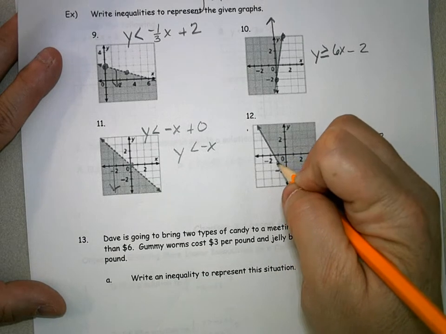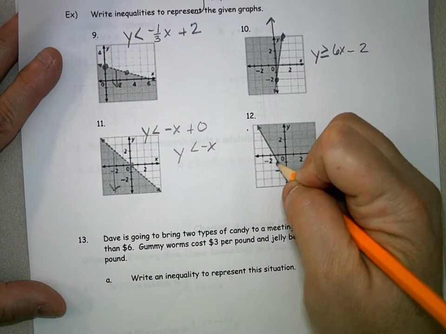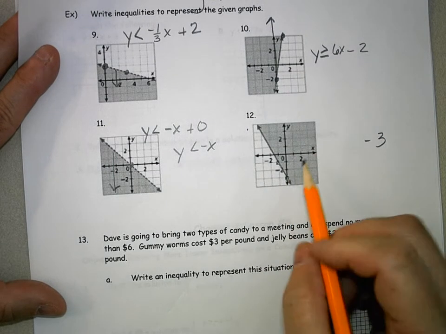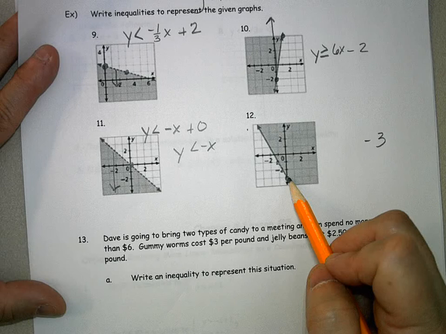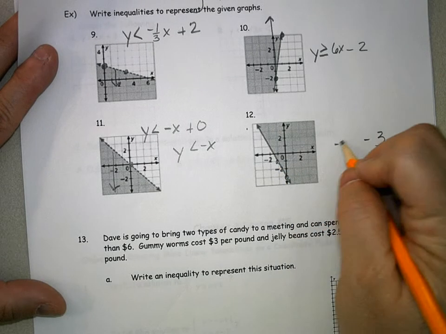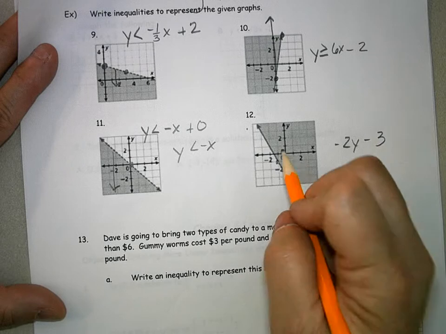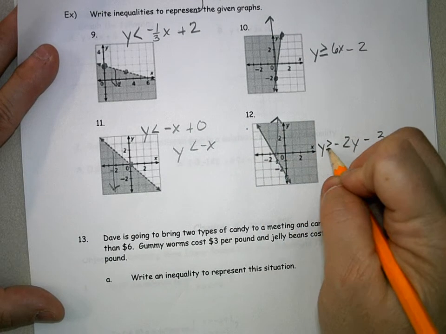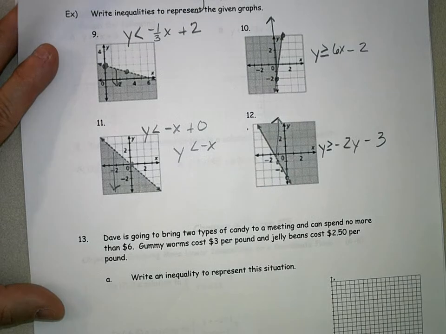And looks like right here at negative 1, it's a whole number, and (0, -3). So from that point to that point is down 2, 1 to the right. We have shaded in above that line, so that's going to be a y is greater than or equal to.